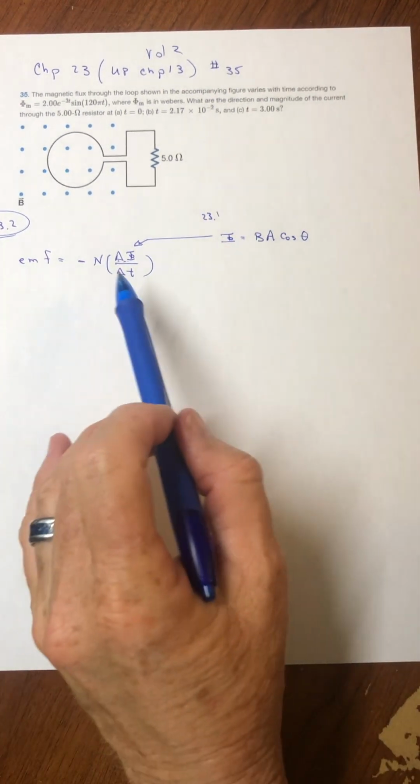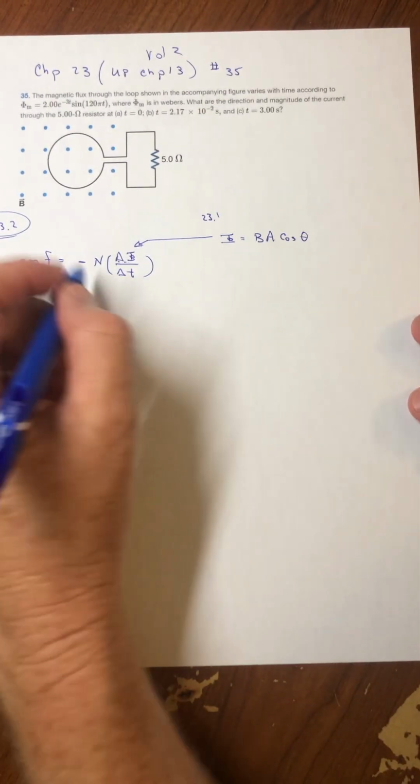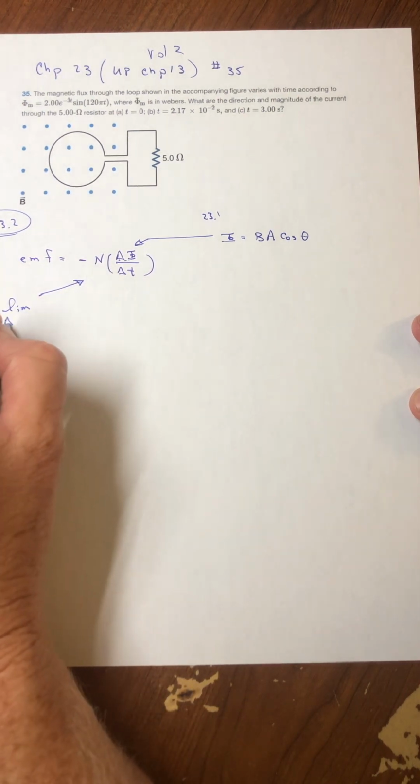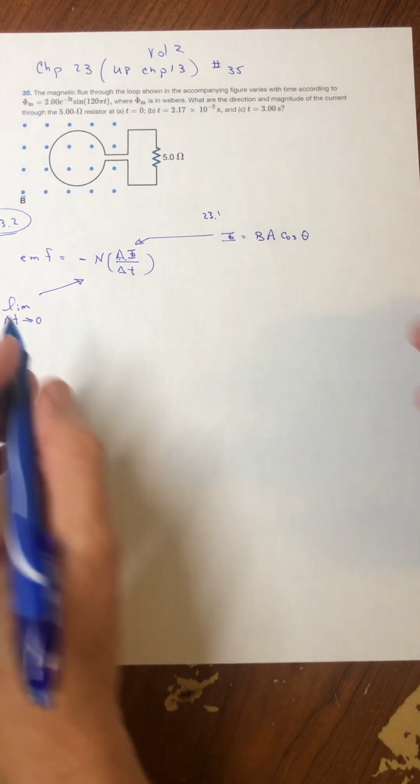And so I'm going to put these two things together plus some calculus. If I take the limit as delta t goes to 0, it would look like this.